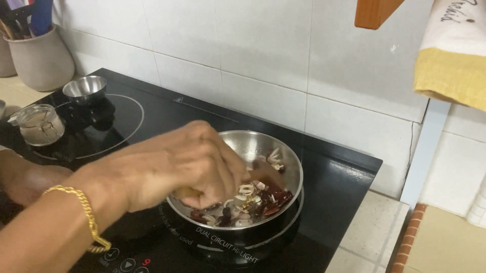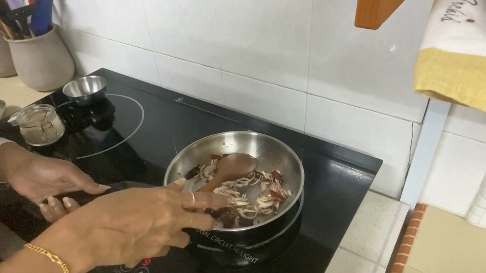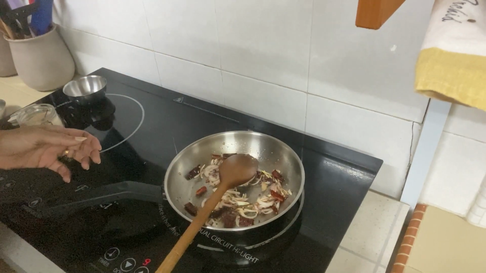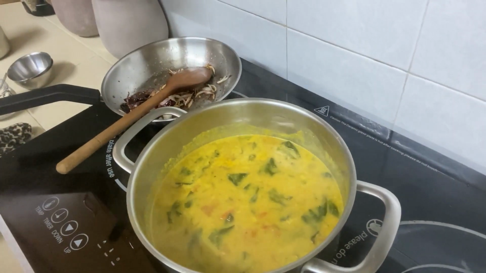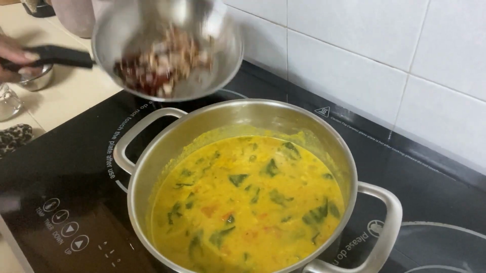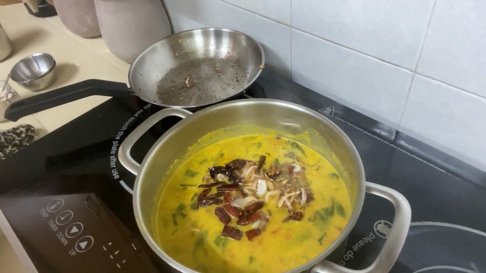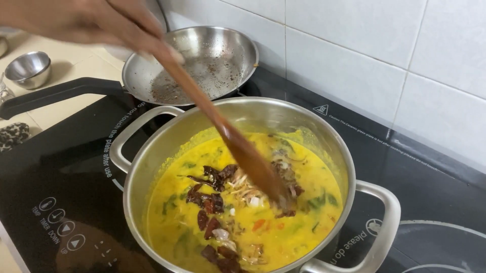I kind of did it all a little differently. Now you add these spices in over here. I was trying to get it all done properly, but it didn't work out.